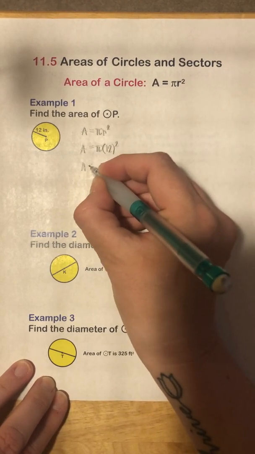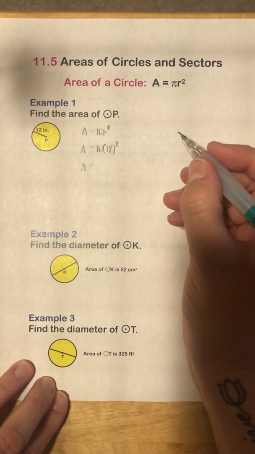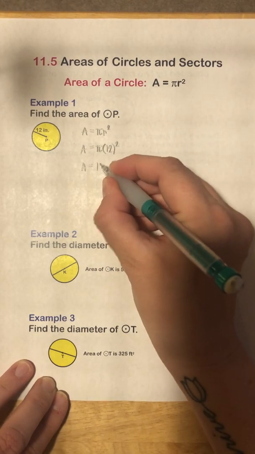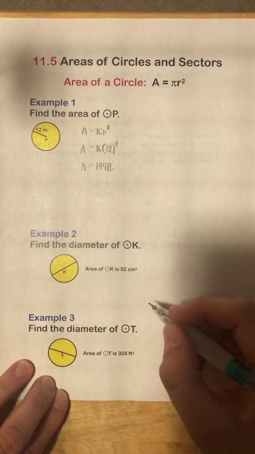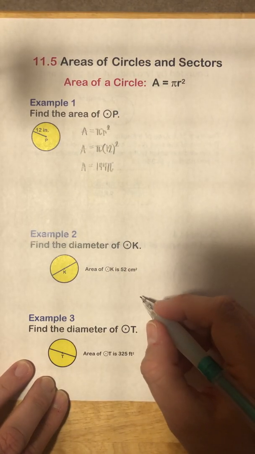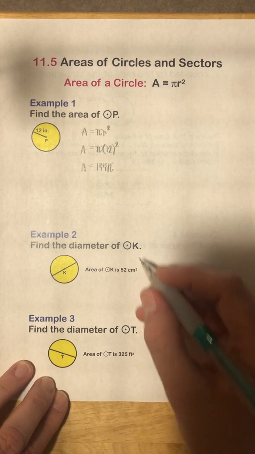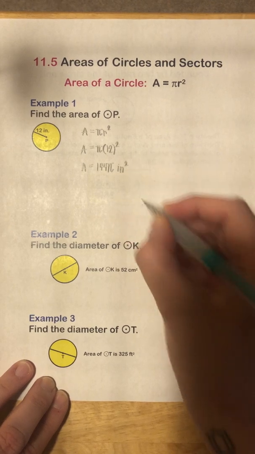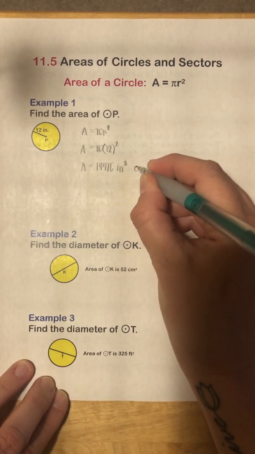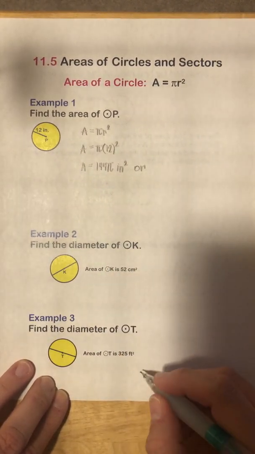So if I were to square the 12, I would get 144. So I have 144, and then I also have pi. So for this answer, I can write 144 pi. I do need to include units. My units are inches, and because it's area, I have to square those.